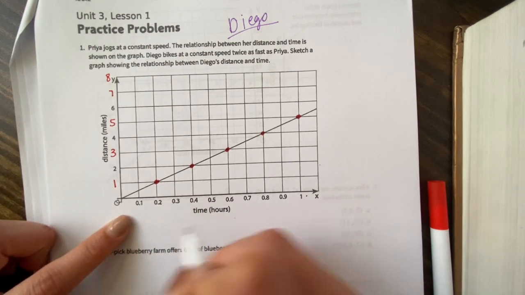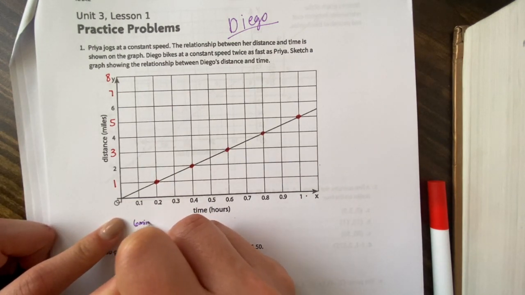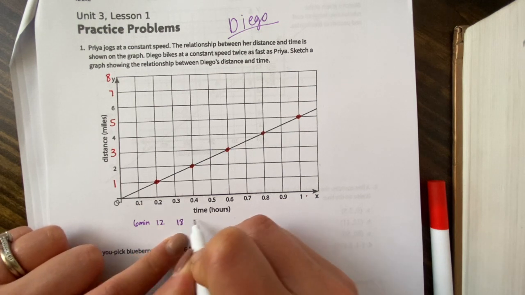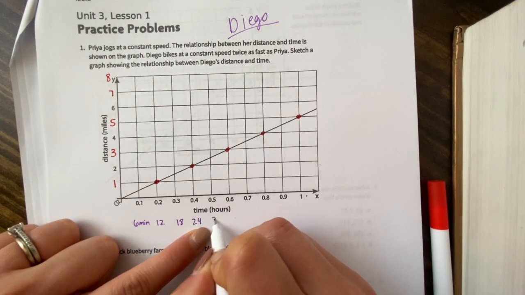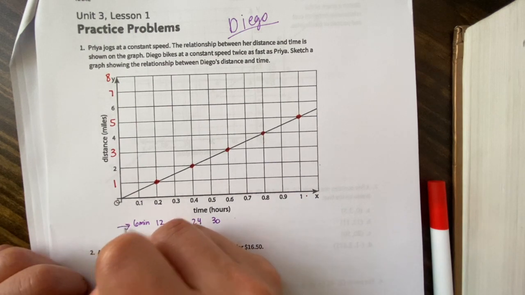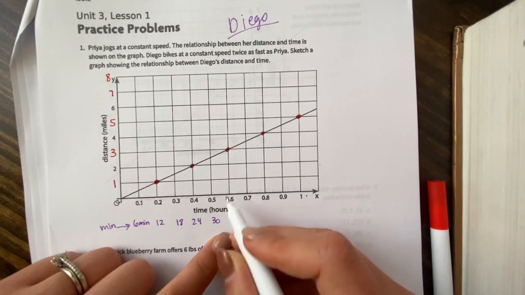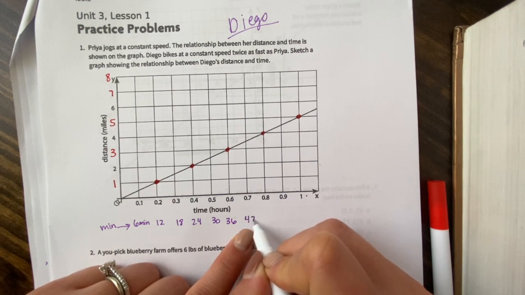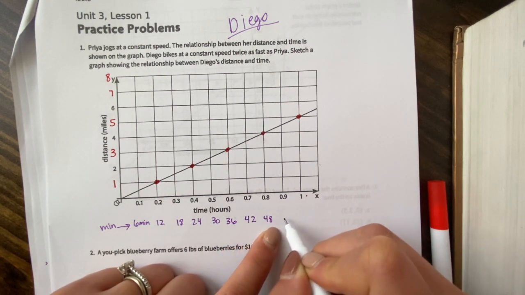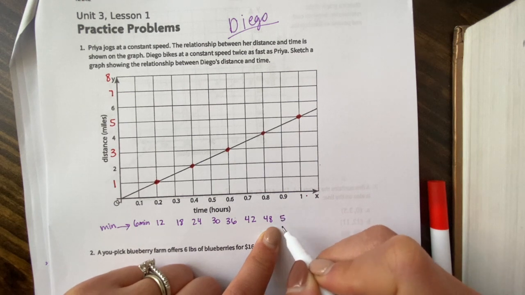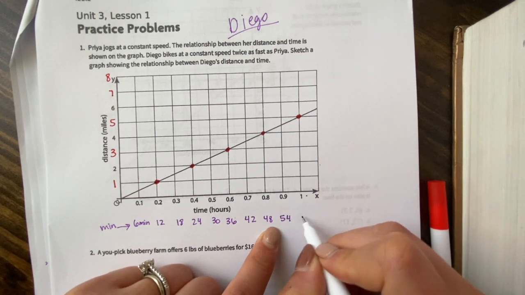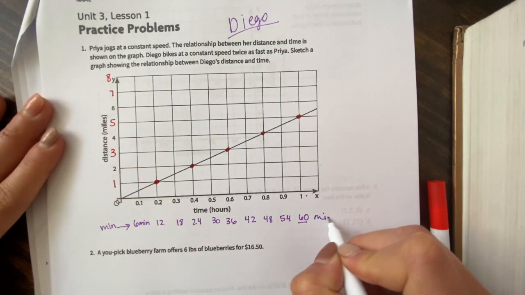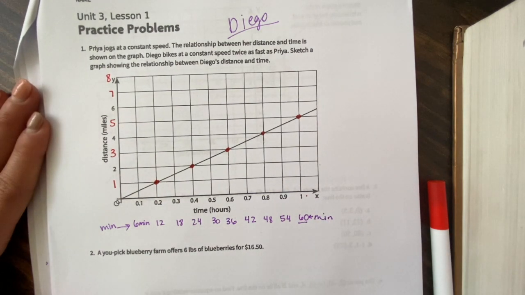So this is technically 6 minutes. This will be 12. You keep going up by sixes: 18, 24, 30. These are all minutes here. Just a little tidbit of information. 36 minutes, 42 minutes, 48 minutes, 54 minutes. And then 1 hour would be 60 minutes. That makes sense.